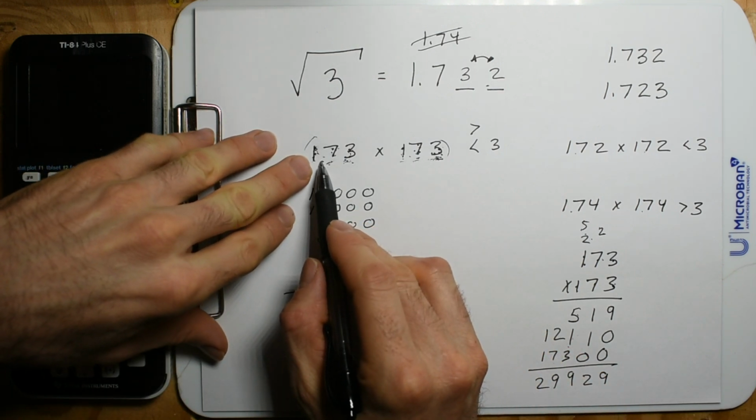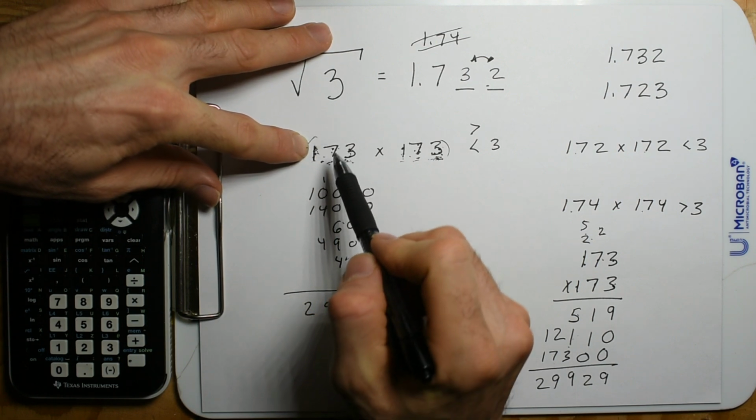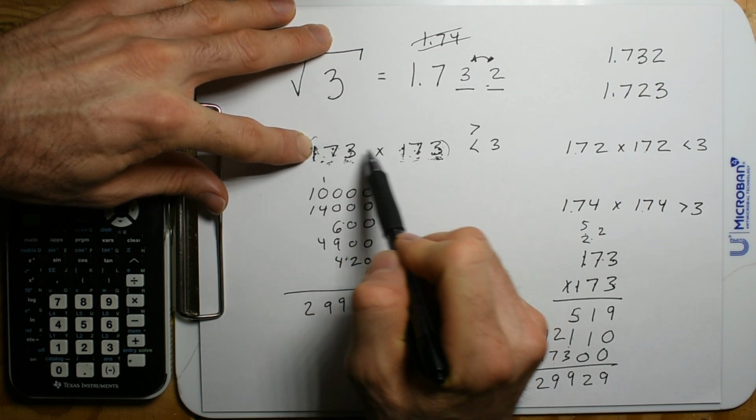So if we FOILed this with 9 terms, I'm going to have 1 times 1 with 4 zeros.